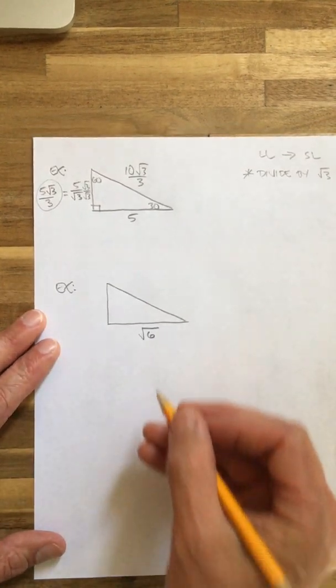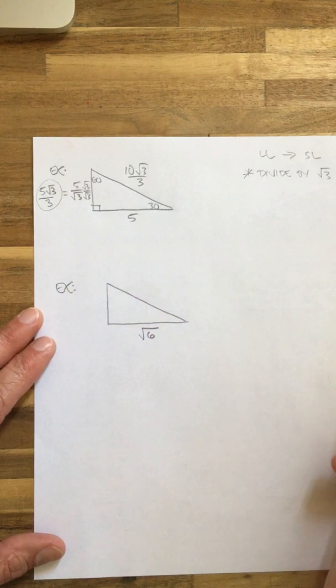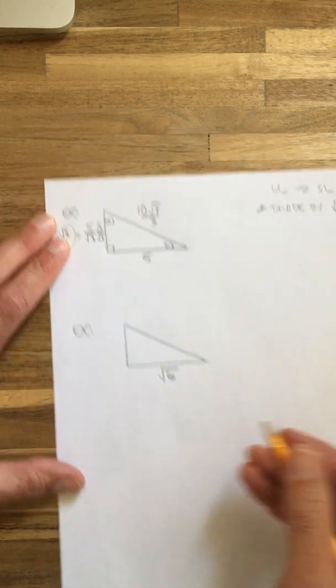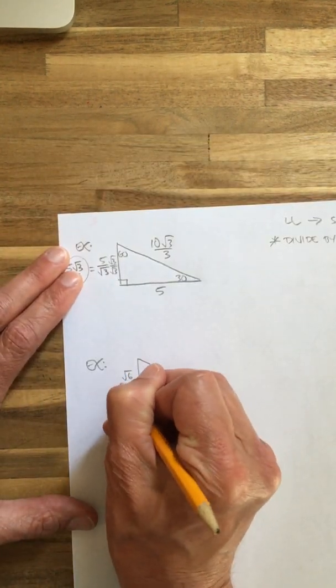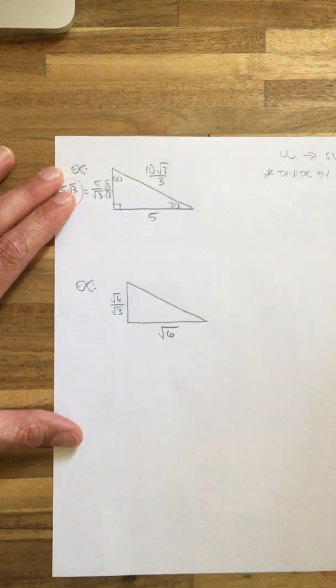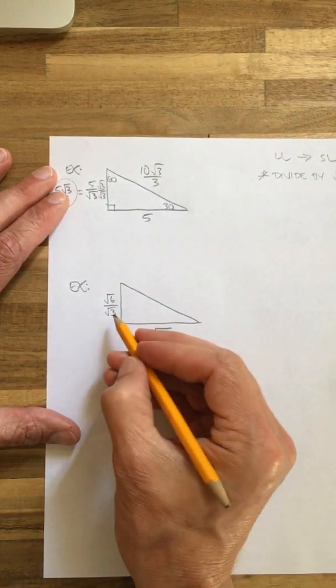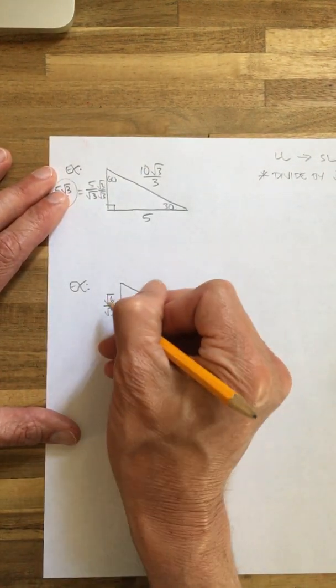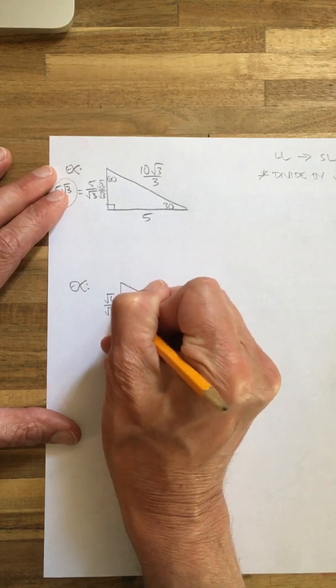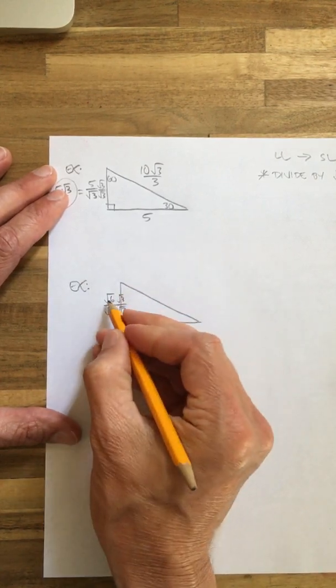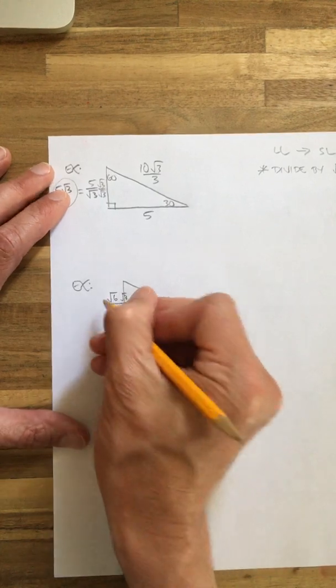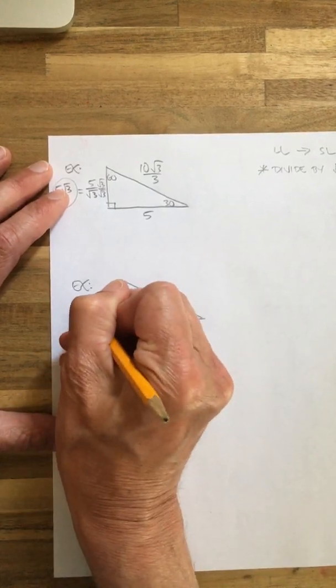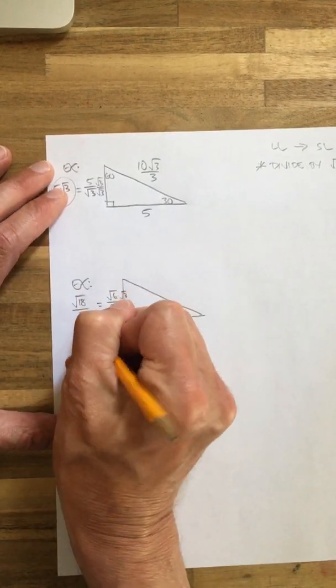All right, here we go. To go from long leg to short leg, you have to divide by radical 3, right? So square root 6 divided by radical 3. All right, looks pretty good, but I have to rationalize the denominator. So I'm going to multiply by radical 3 over radical 3. So square root 6 times square root 3, that's square root 18 over 3.